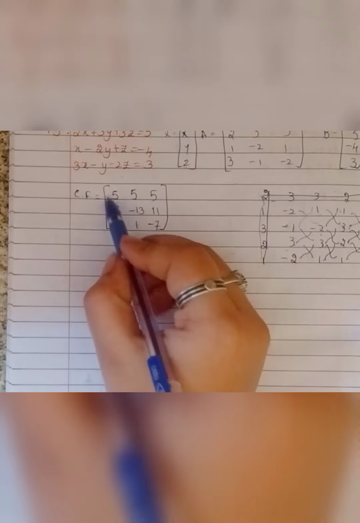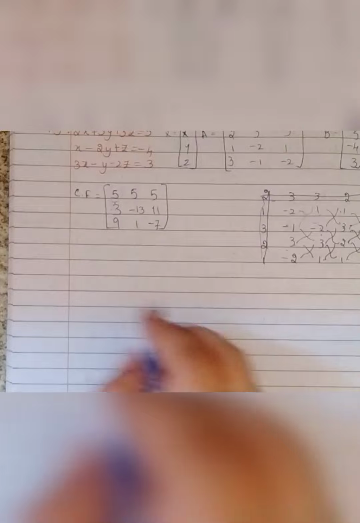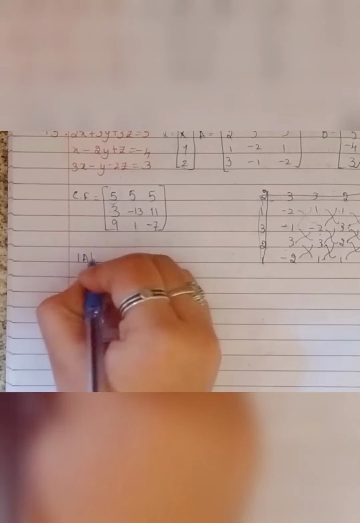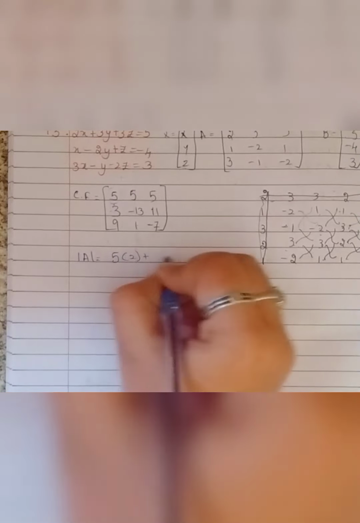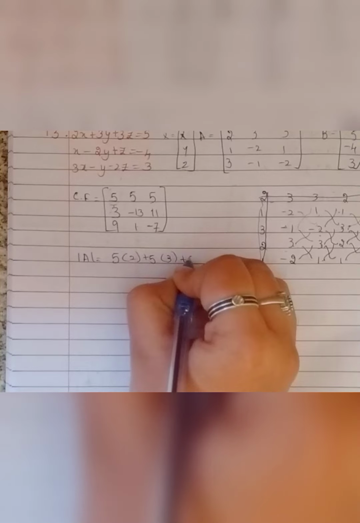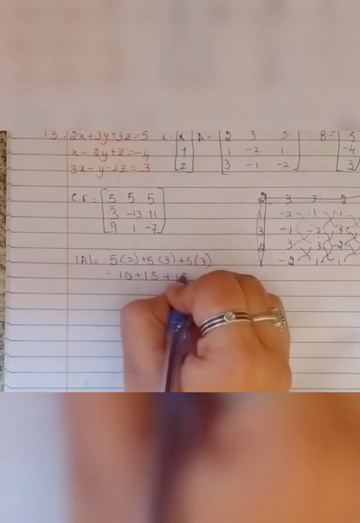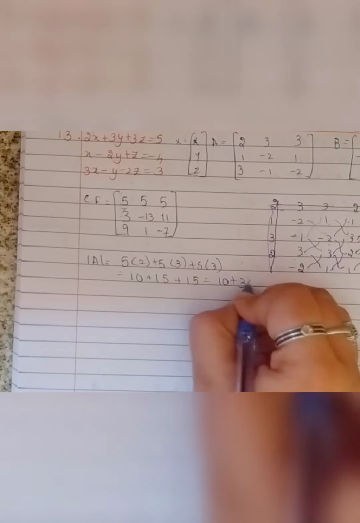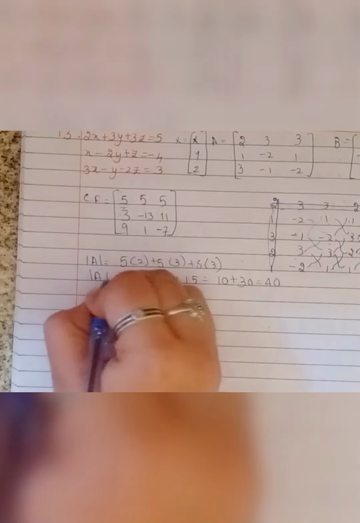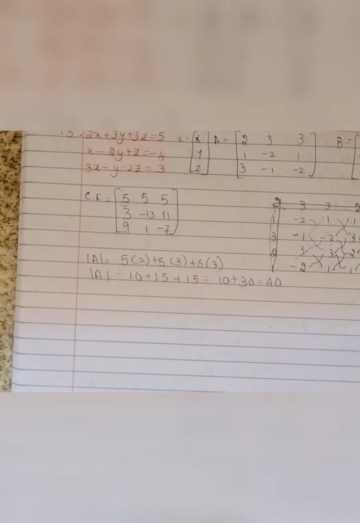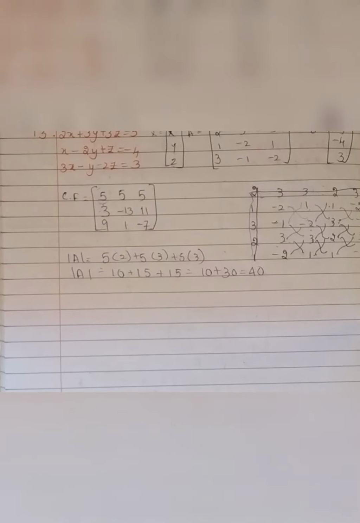Multiply the corresponding terms and add them up. So the determinant is 5 into 2 plus 5 into 3 plus 5 into 3. 5 twos are 10, 5 threes are 15, plus 5 threes are 15. 10 plus 30 is equal to 40. The determinant is 40. If you have any doubt about your cofactor, multiply and check for each of the rows. If you get the same determinant, your cofactor is correct.